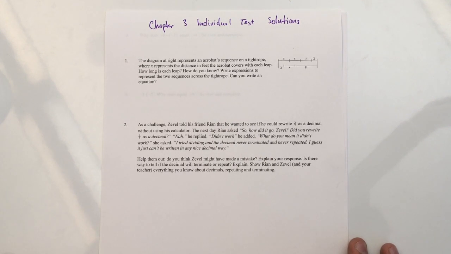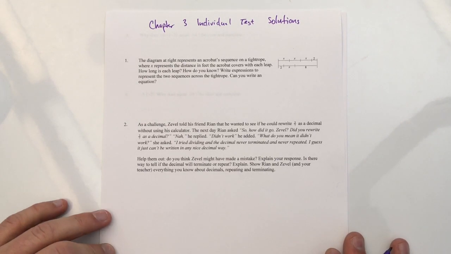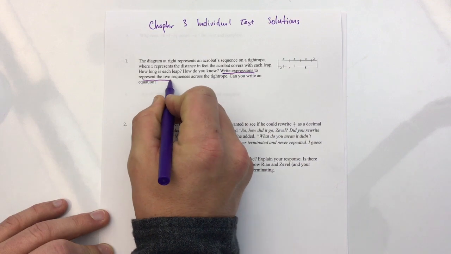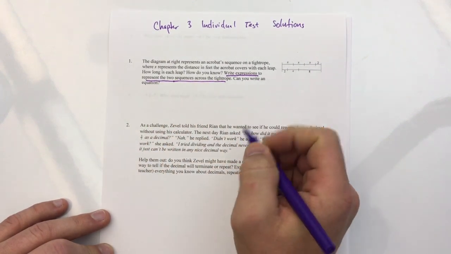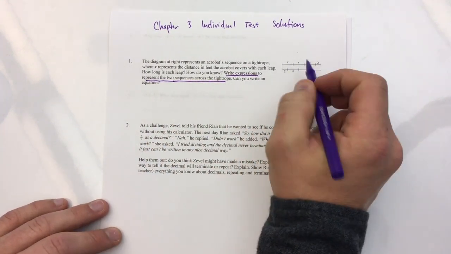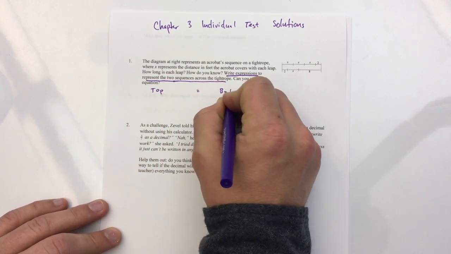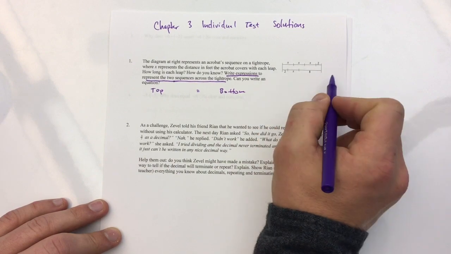Number 1, the diagram at right represents an acrobat sequence on a tightrope, where x represents the distance in feet the acrobat covers with each leap. How long is each leap? How do you know? Write expressions to represent the two sequences across the tightrope. Well, the top equals the bottom because they're the same length.